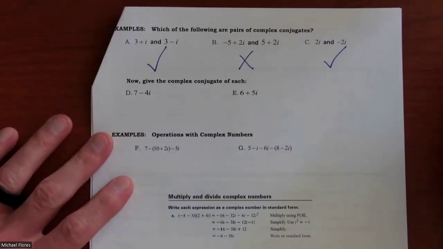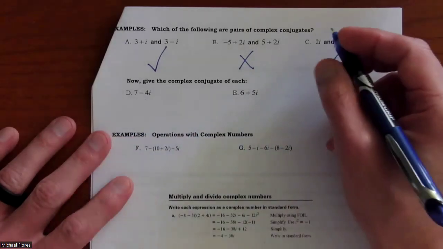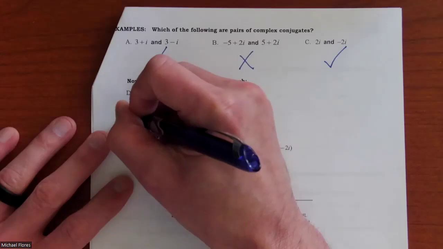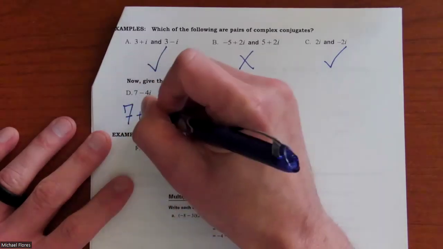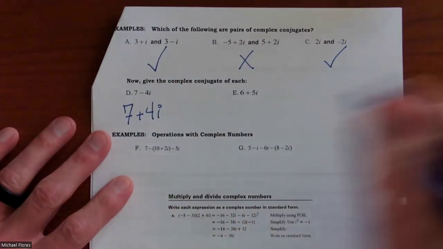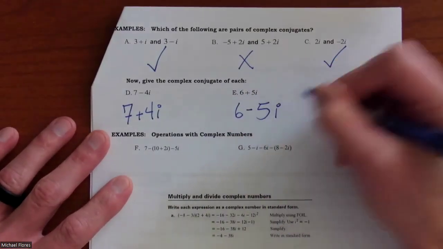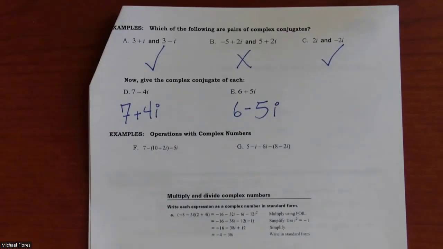So here, now you give the complex conjugate of each. 7 minus 4i, the complex conjugate is 7 plus 4i. That's it. Here, 6 plus 5i, therefore the complex conjugate is 6 minus 5i. This will make a little bit more sense of what we're doing a little bit later.